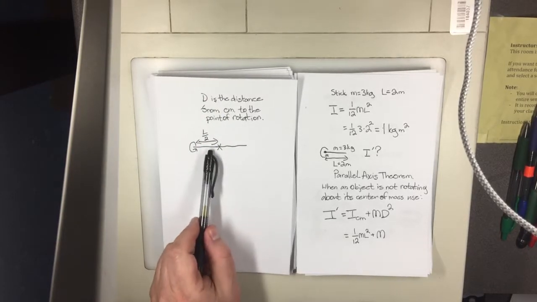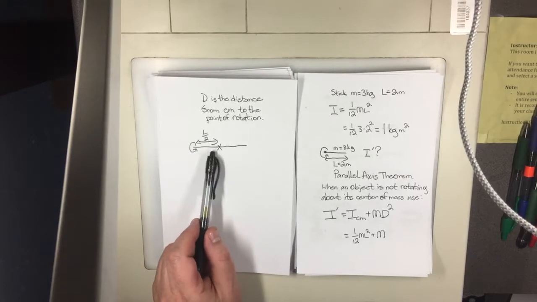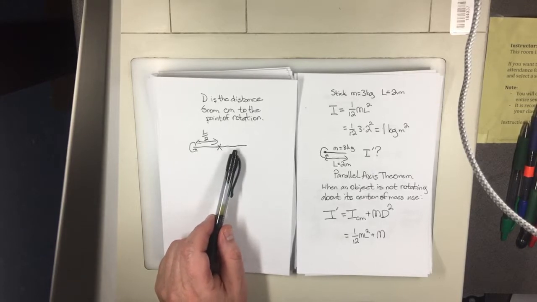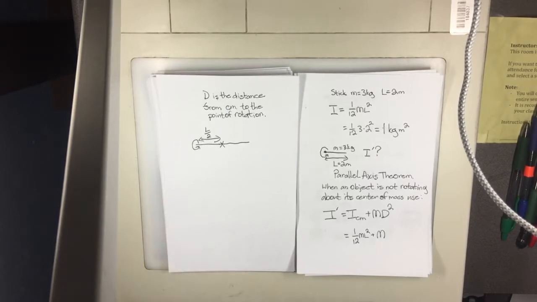If I put it here, you would just measure the distance from the rotation point. If I put the rotation point here, then it would be L over 4. If I put it over here, it would be L over 4. If I put it out there, it would be L over 2. It's that simple. That D is the distance from the rotation point to the center of mass. It doesn't matter where it's rotating, that distance, D, is always from the center of mass to the rotation point.